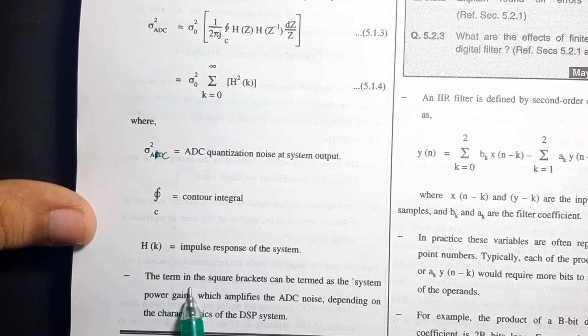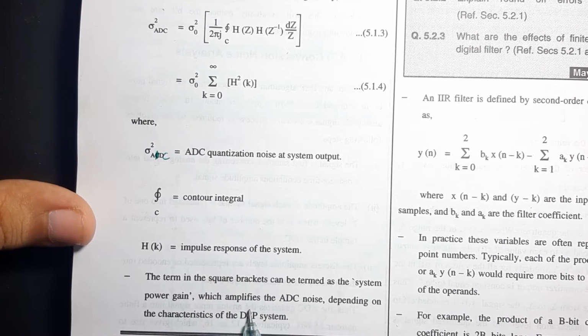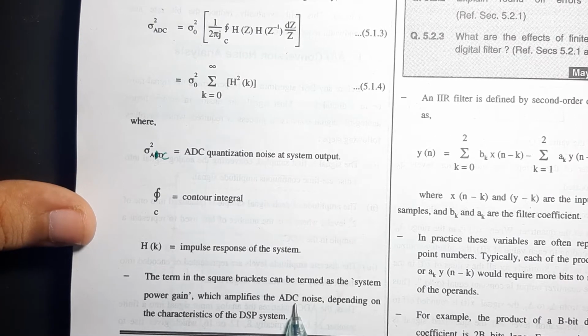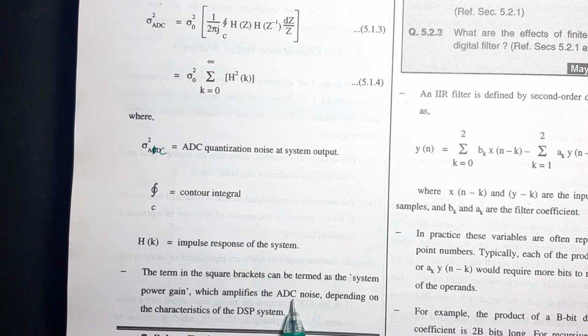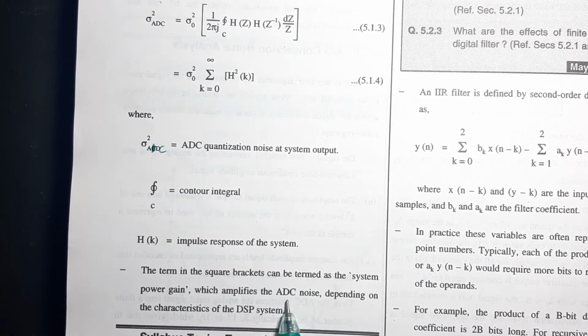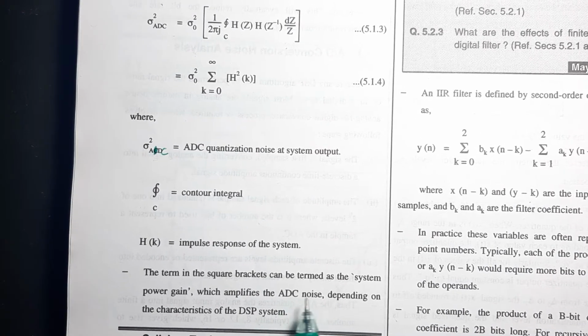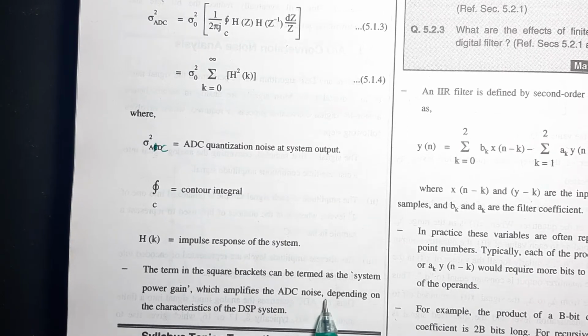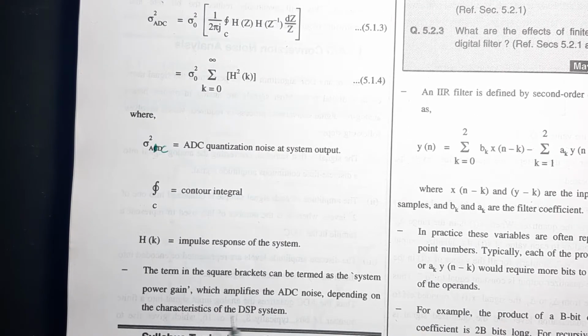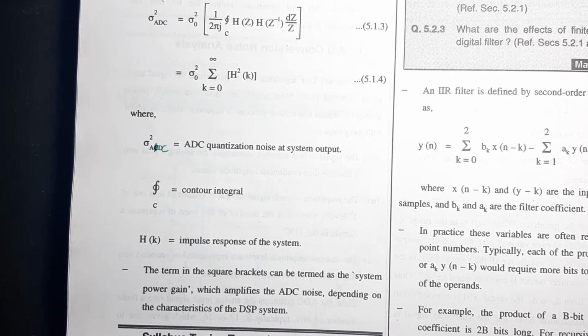Now, the term in the square brackets can be termed as a system power gain, which amplifies the ADC noise which we have received by converting the analog signal to digital signal. So the noise which is generated while conversion, that noise is known as ADC noise, depending upon the characteristics of the DSP system.